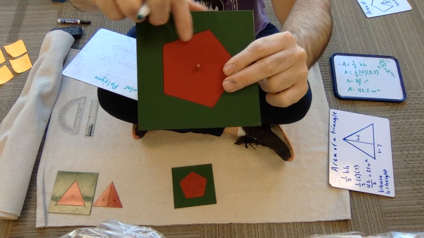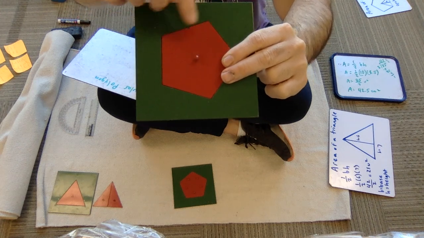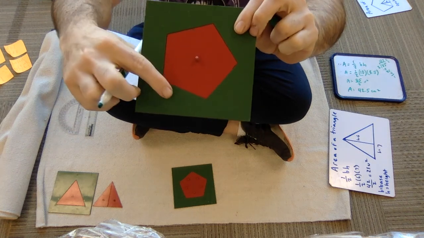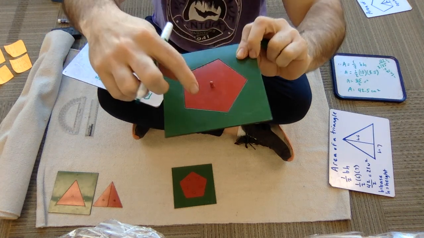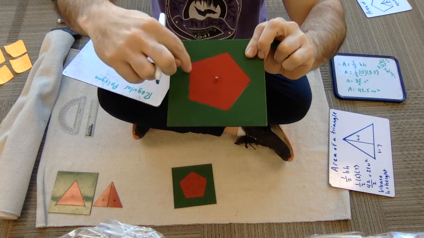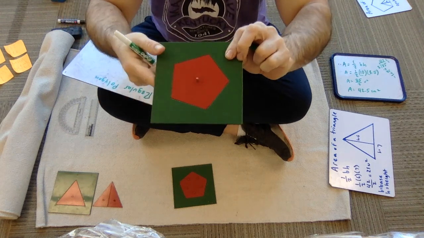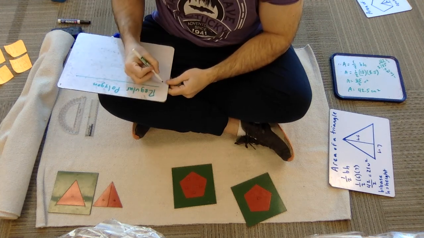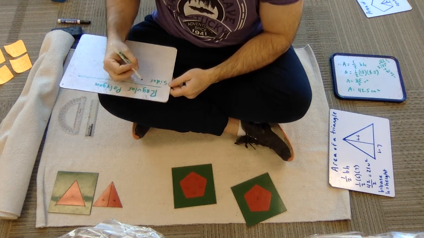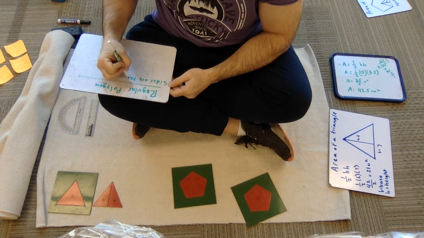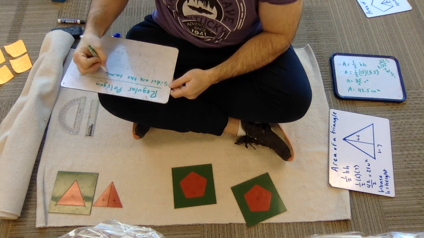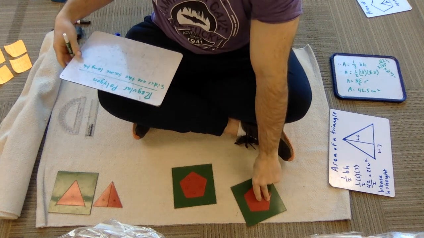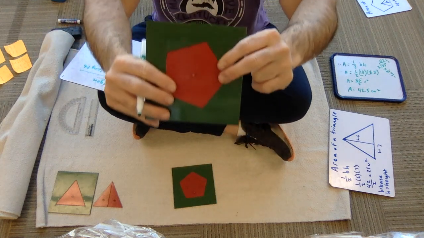And that's another thing you need to know, vertex. The vertex is like a point here. So all of these are what are called vertices. So you have all the sides are the same length. And the sides are all the same length.